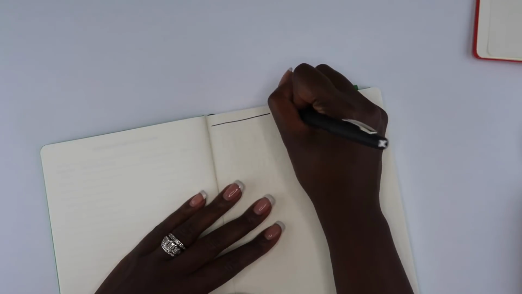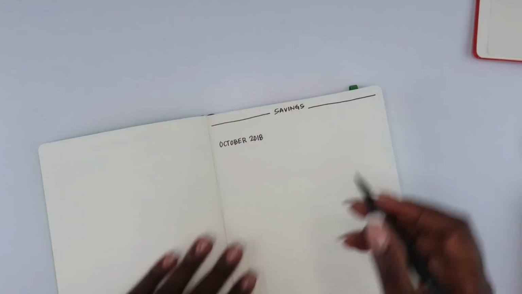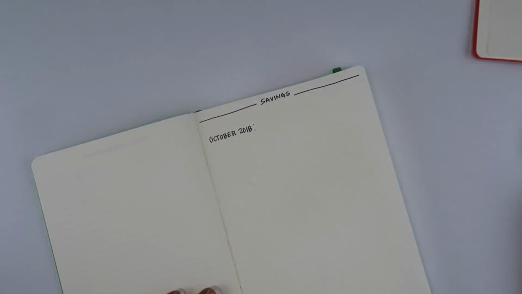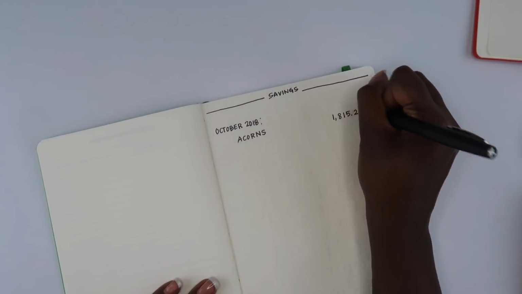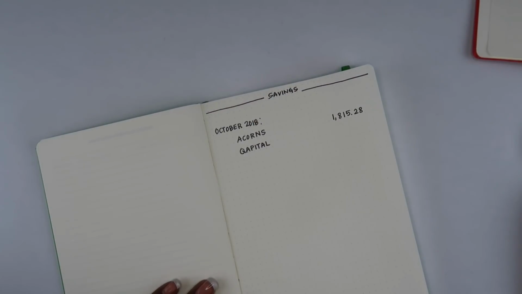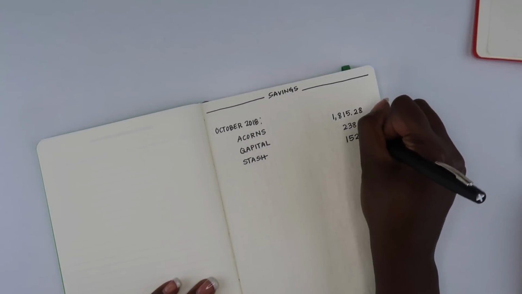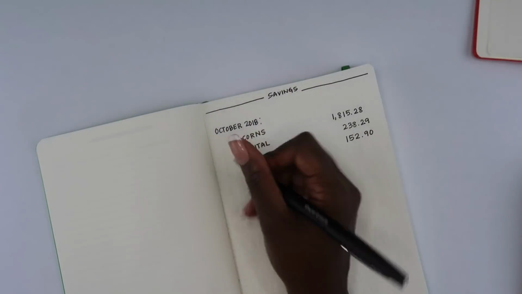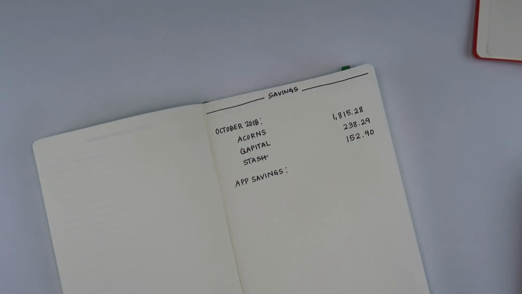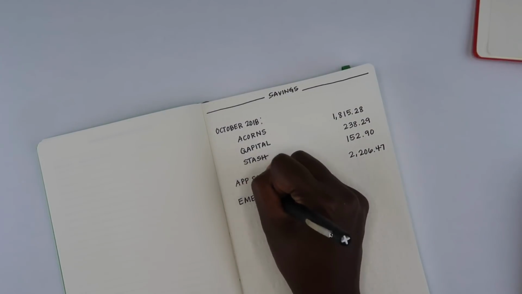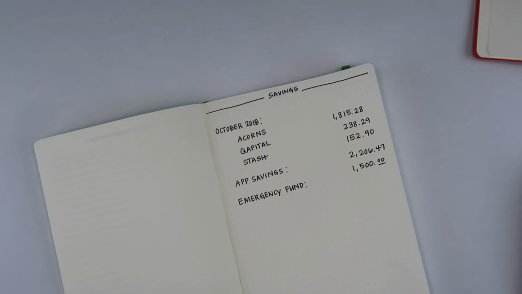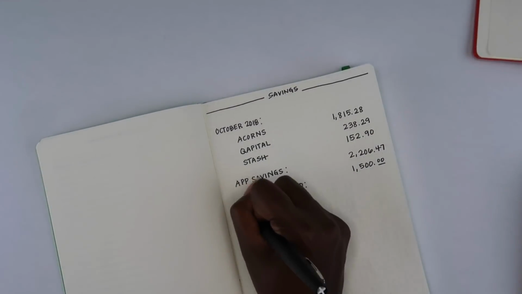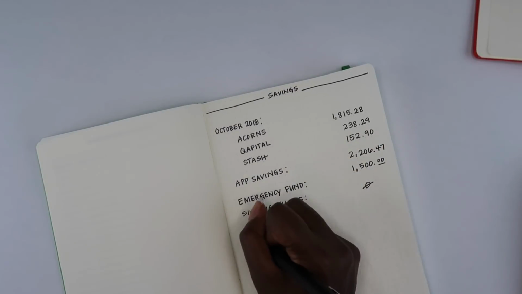So next I'm pulling out my green bullet journal. Originally I was going to make this journal really pretty, but I decided to just make it very, very functional. So my setup is super simple. If you wanted something really artsy, this is definitely not going to be that. The first thing that I'm doing is setting up my savings. This is basically letting me know what my savings was for the month of October. I have 3 apps that I'm currently using, which are Acorns, Capital, and Stash. I am planning on doing a full video on those apps to tell y'all the pros and cons of those.